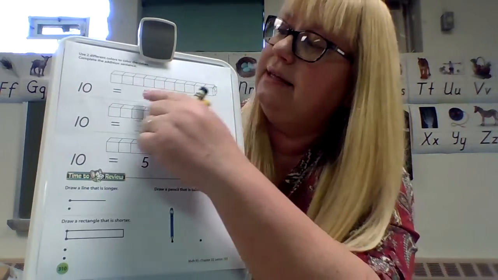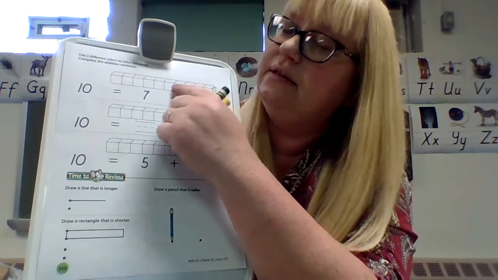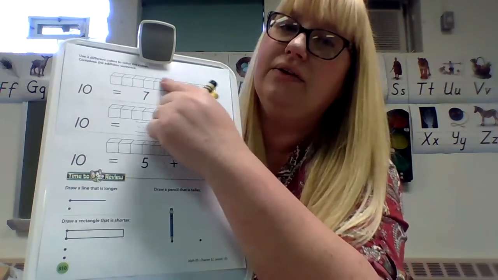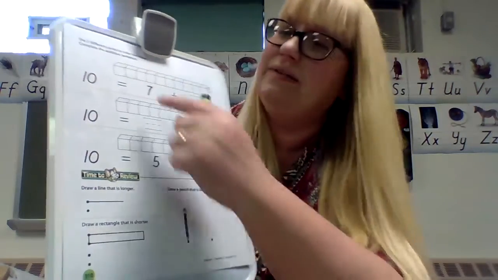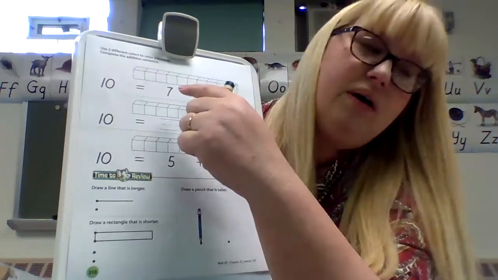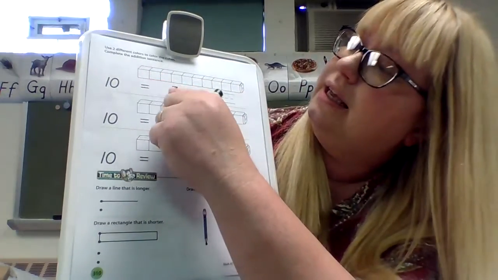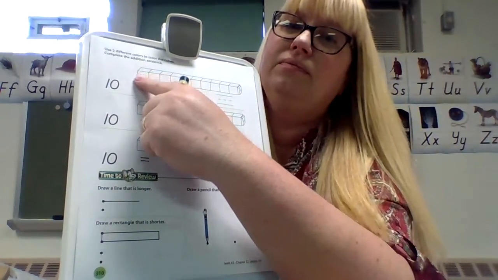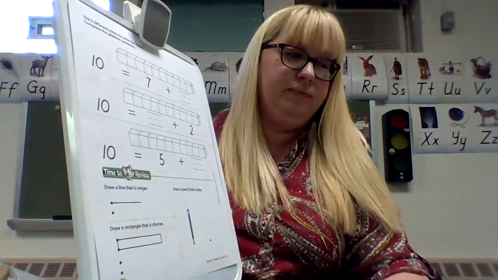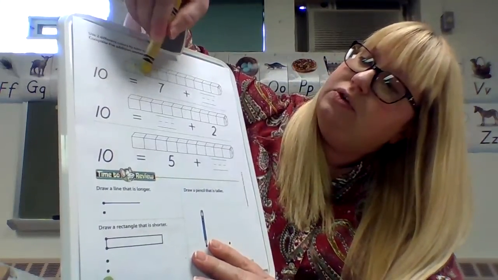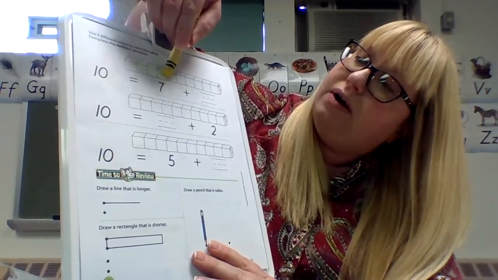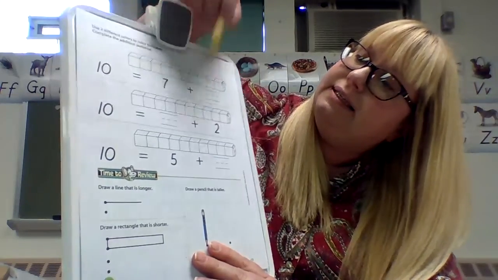So from this side, because 7 is closer here, you're going to color 7 from this side. Wait, I'm sorry. 7 from over here. Looking at it backwards. So you're going to start here. Don't mean to confuse you. 7. 1, 2, 3, 4, 5, 6, 7.